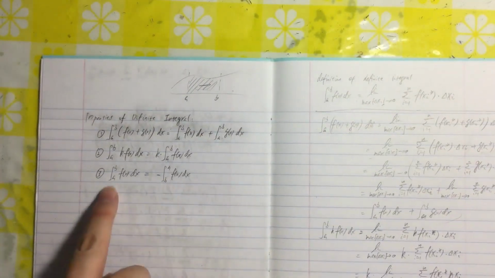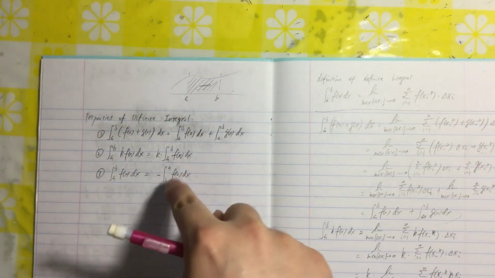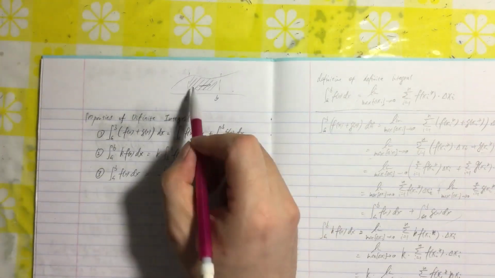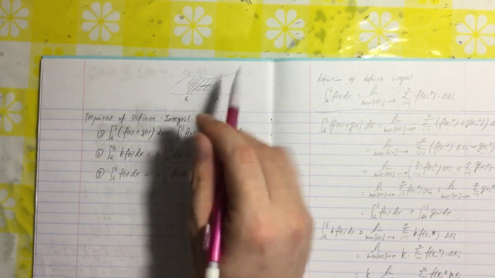That's why the integral from a to b of f of x dx is negative the integral from b to a of f of x dx. If we go from left to right, we consider an area positive. Now if we go backward, we consider an area negative.